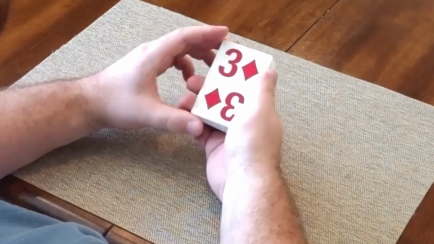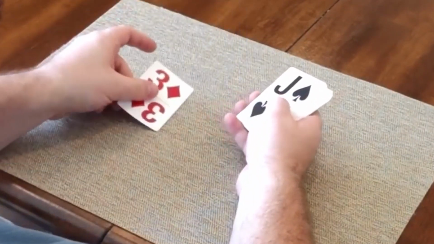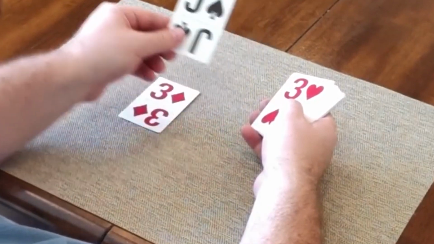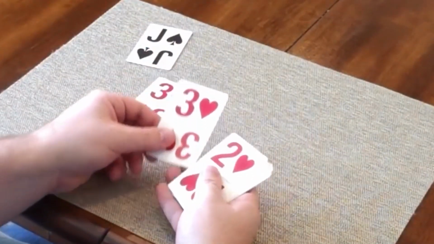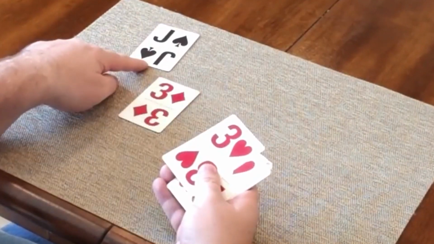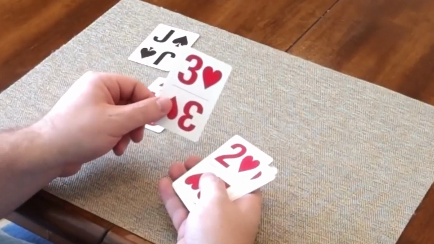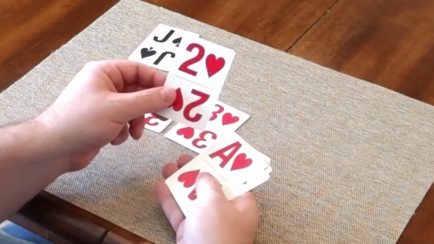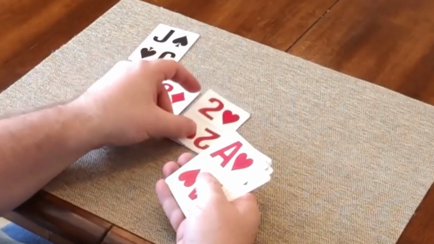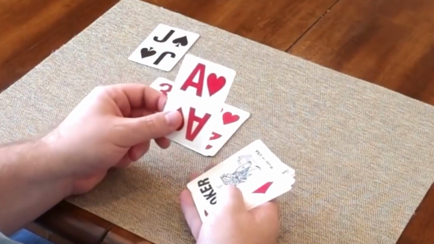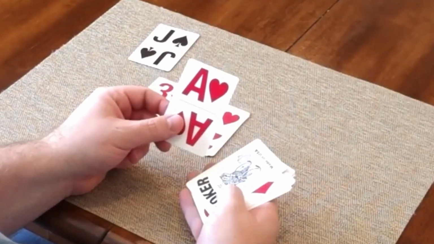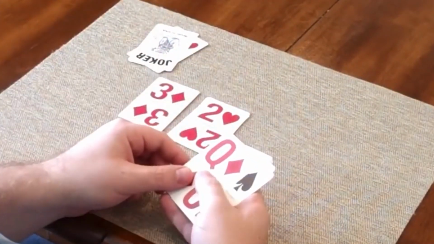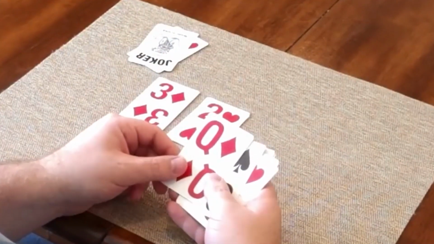I have a 3 of diamonds. That's numeric, so I'm going to keep that and place it in the diamonds pile. We have a jack of spades. That's non-numeric, so I'm going to throw that out. We're pretending that this jack is bad data that we want to exclude. We have a 3 of hearts. That's numeric, so I'm going to keep that and place it in the hearts pile. We have a 2 of hearts. That's numeric, so I'm going to keep that and place it in the hearts pile. We have an ace of hearts. That's non-numeric, so I'm going to throw that out. We have a joker. That's non-numeric, so I'm going to throw that out. I'm going to speed this up now and quickly sort the remainder of the cards.